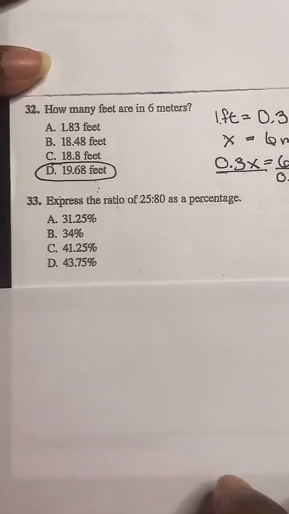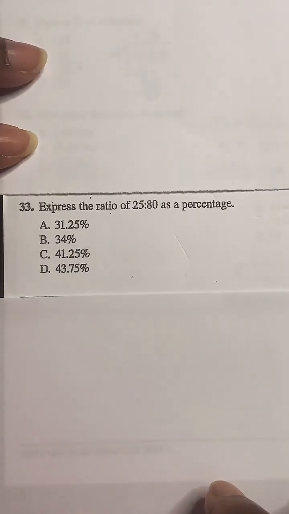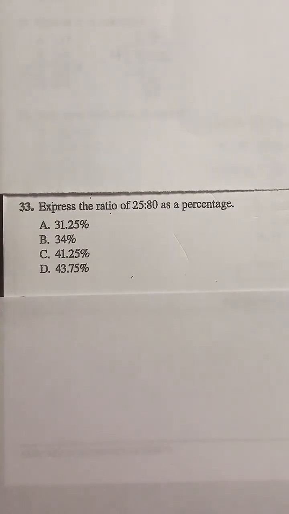Let's try. Here we go. I'll leave this one up here. So, express the ratio of 25 to 80 as a percentage.